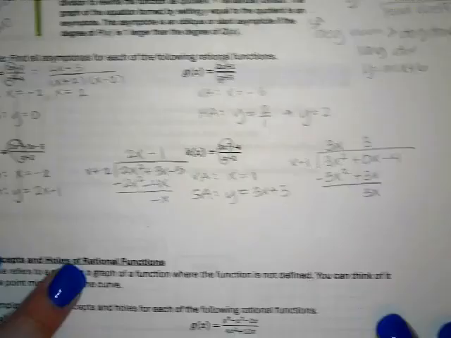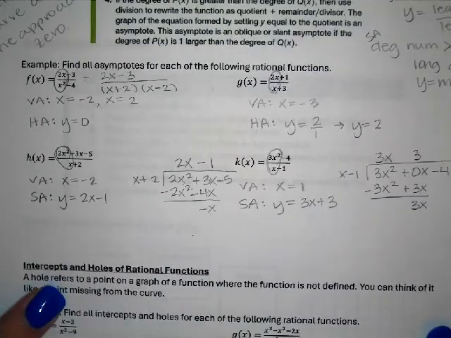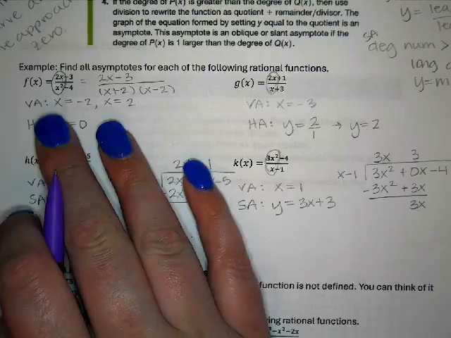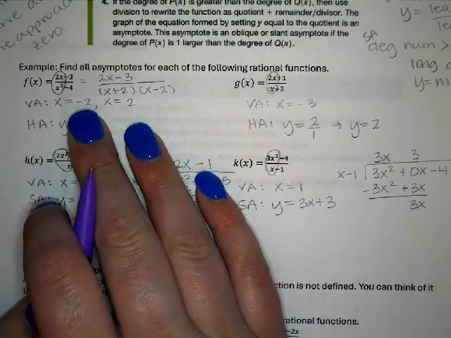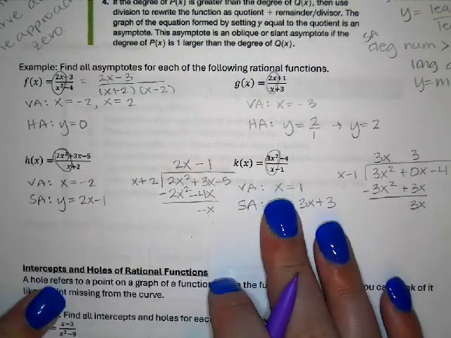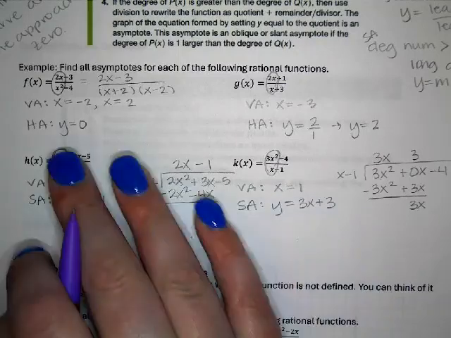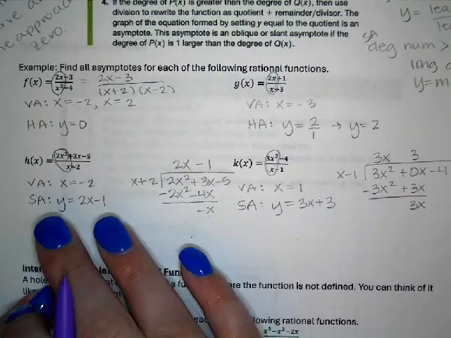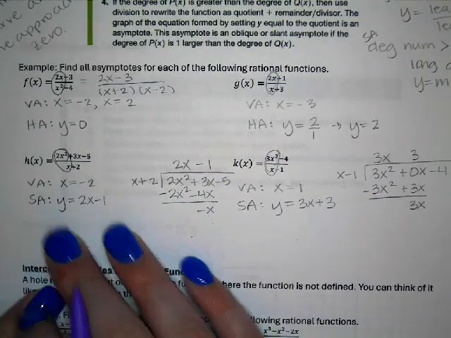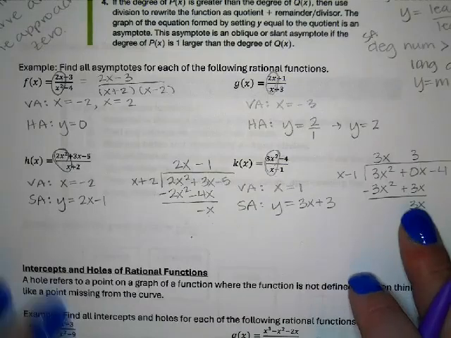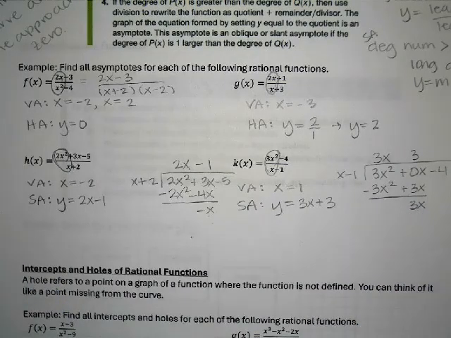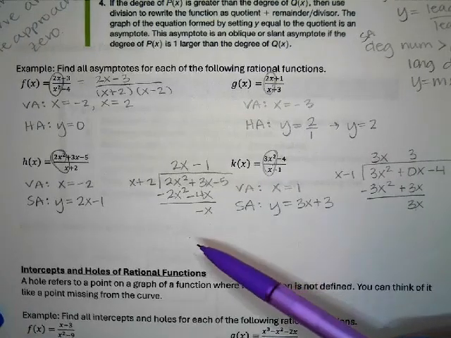So when you look for your asymptotes, you're often going to find a vertical asymptote or even multiple vertical asymptotes for every single problem. That's very common. And then you're either going to have a horizontal asymptote or a slant asymptote, one or the other, but not both. We'll talk about this more as we get deeper into the notes.